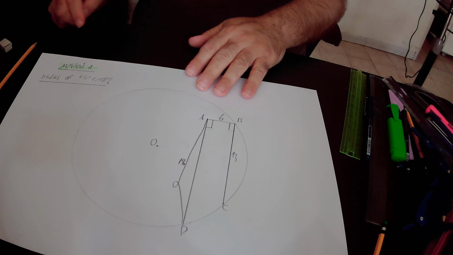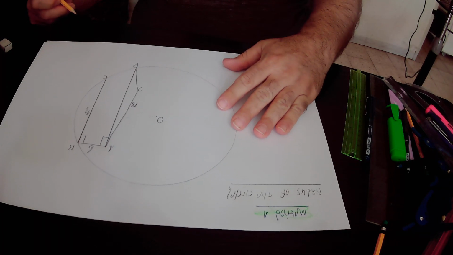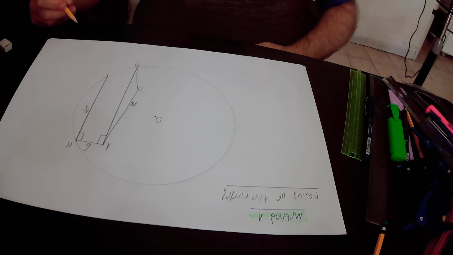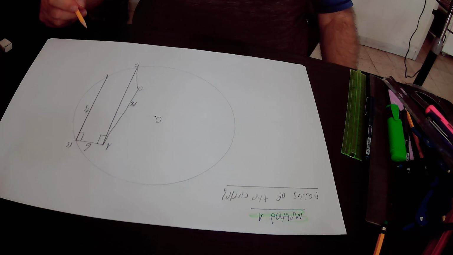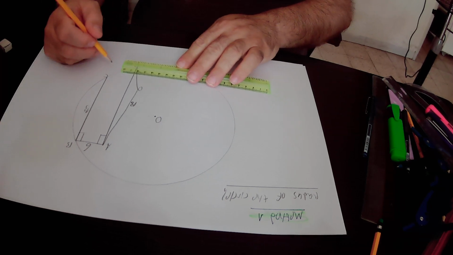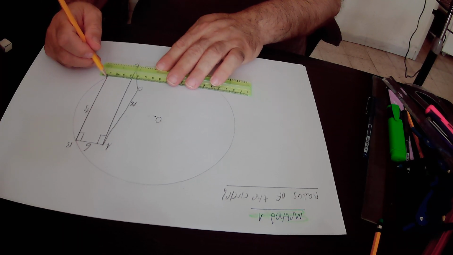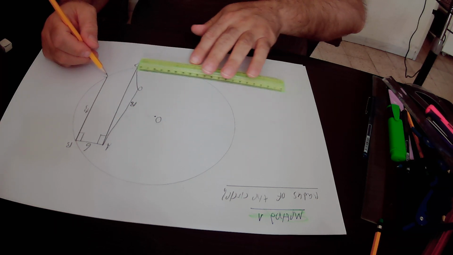So first of all, we'll make a construction. We'll start with the first method, of course. From point C we draw a perpendicular on AD.